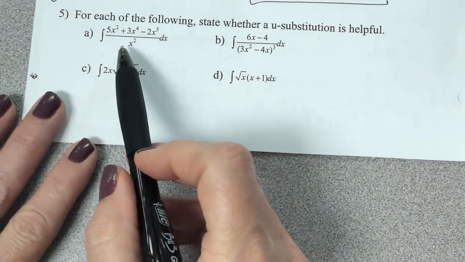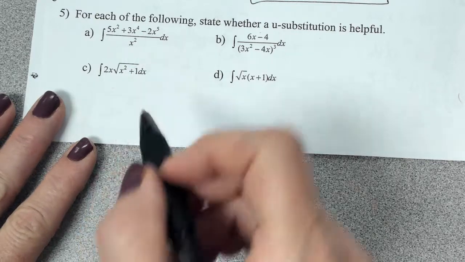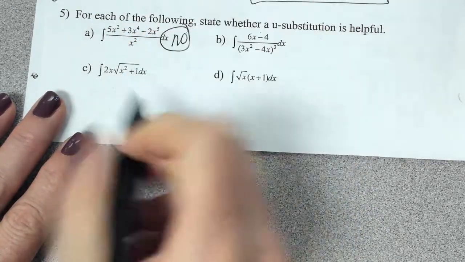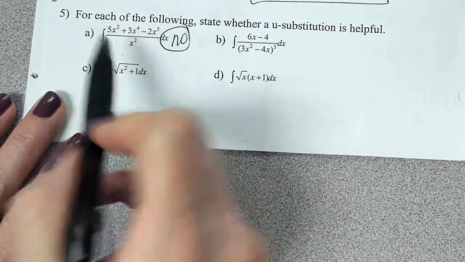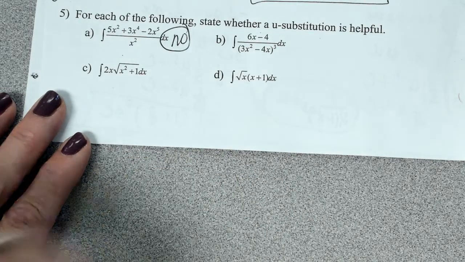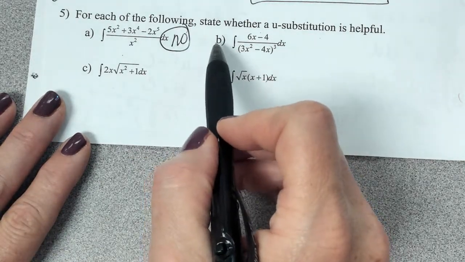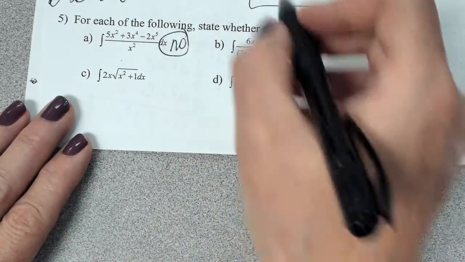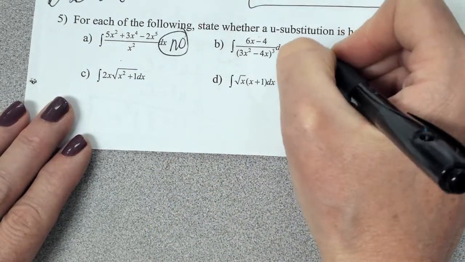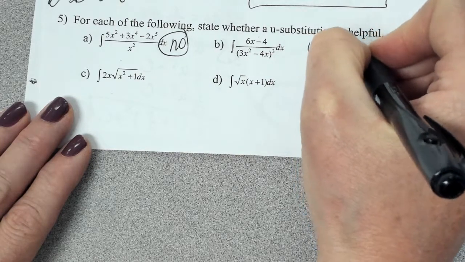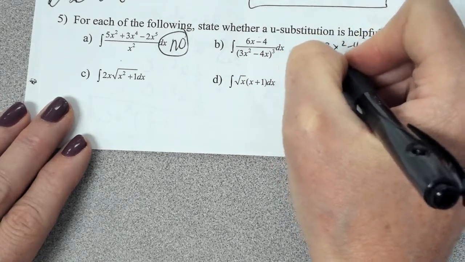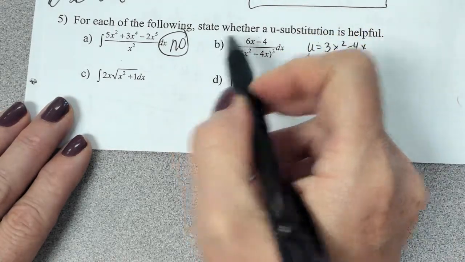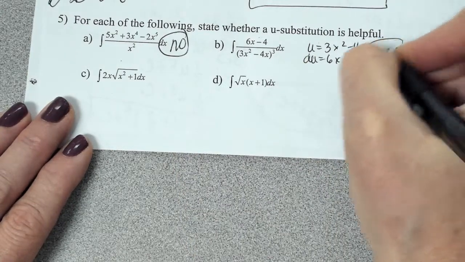Taylor, what'd you say on the first one, yes or no? No is correct, because we can just divide each one of these and get rid of the x squared. True. What about letter B? Yes. Do we agree with yes? Yeah, because if I let u equal this, that derivative is exactly the same as the numerator. So yes, that's going to be helpful.